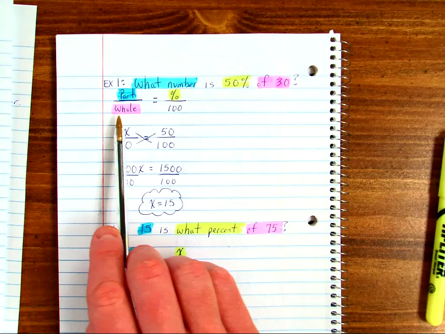All right, last one. Last example. And where are we going to put the 10%?